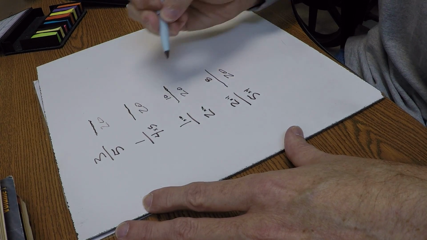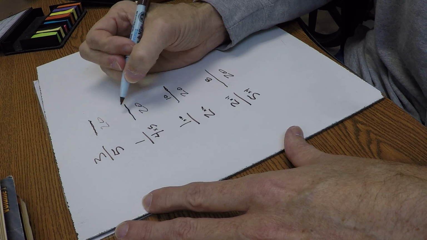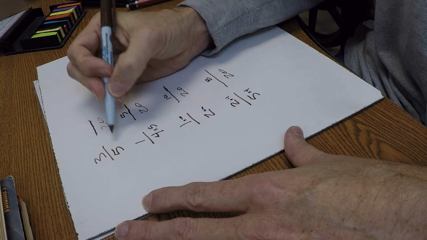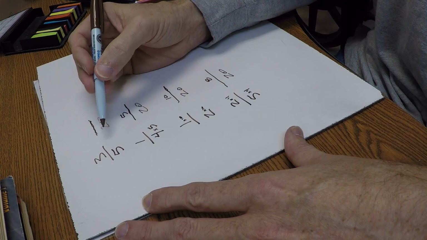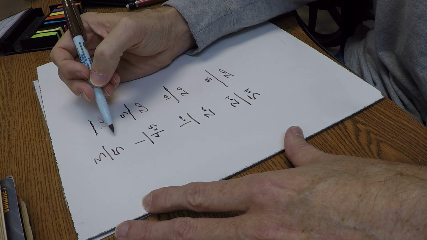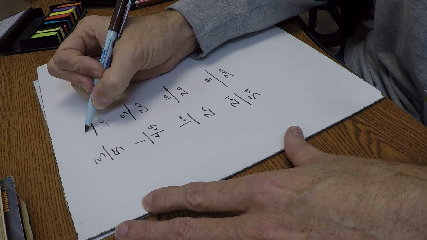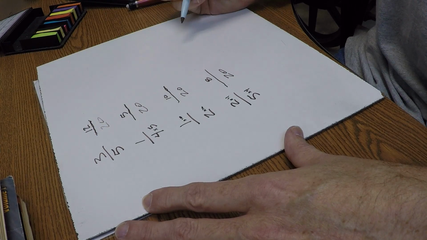4 times 5 is 20, so I take that 5. 5 times 1 is 5. This 5 got to be 20, same way this one did. 5 times 4 is 20, and we take that 4 times 3, and it becomes 12.